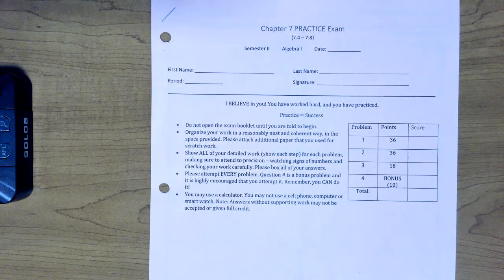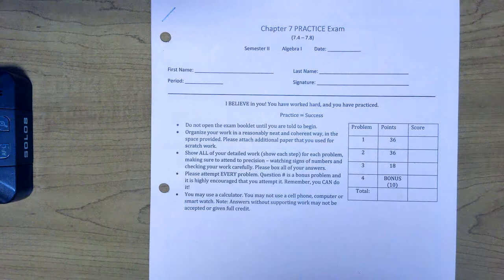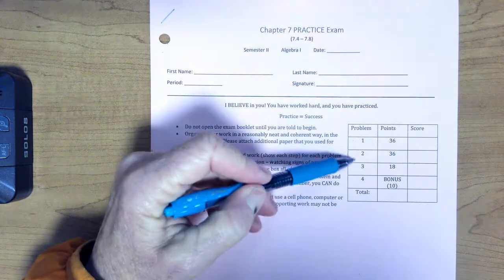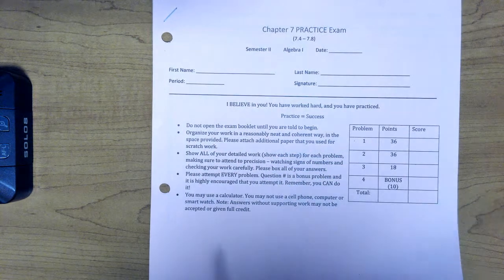Here's the cover page. Basically, if you do this practice exam, you're going to find great success on the Chapter 7 assessment. It looks just like this. There are going to be 4 sets of problems. One of them is always a bonus.